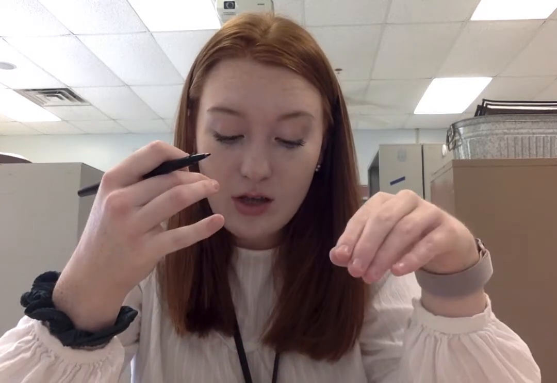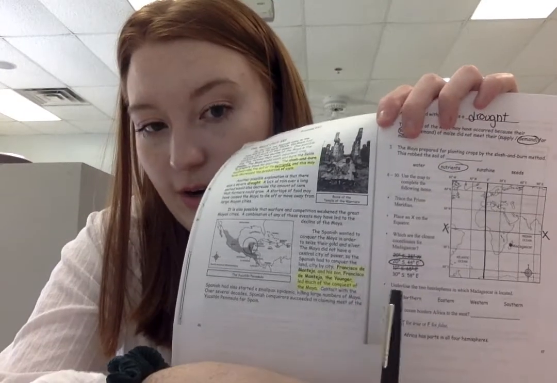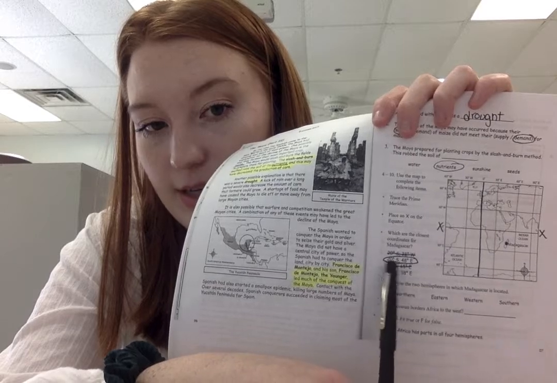So now we need to underline the two hemispheres in which Madagascar is located. So we've already picked our coordinates for the closest coordinates to Madagascar, which is 20 degrees south and 48 degrees east. We already know that that coordinate is going to be in our southern hemisphere because we have found that our latitude line is south.